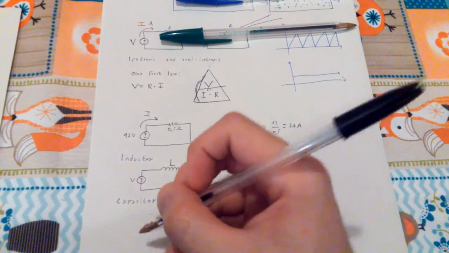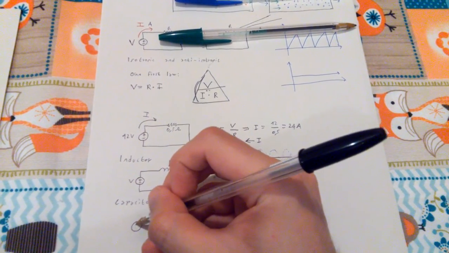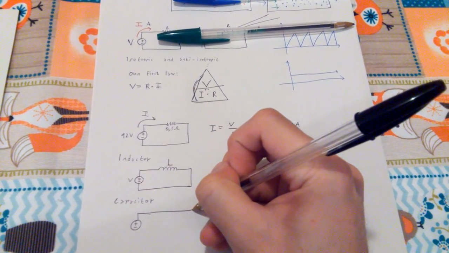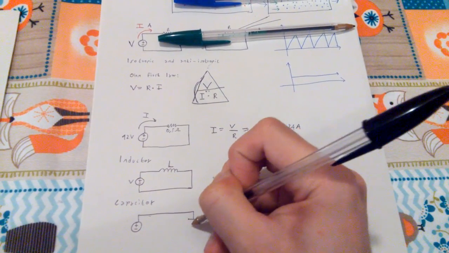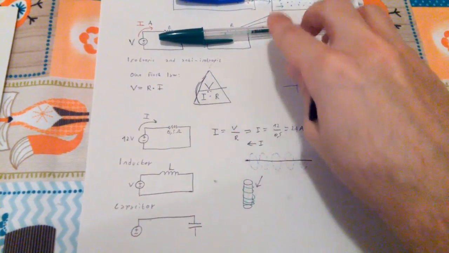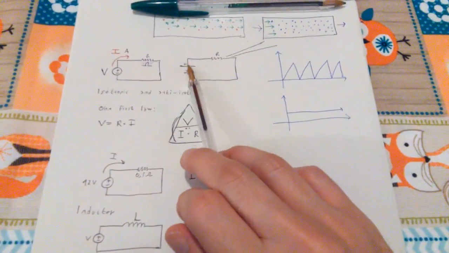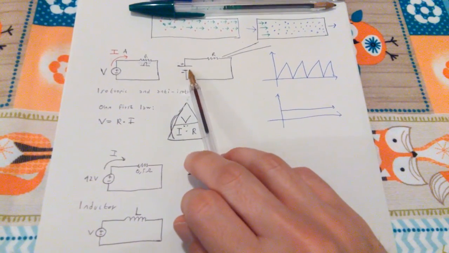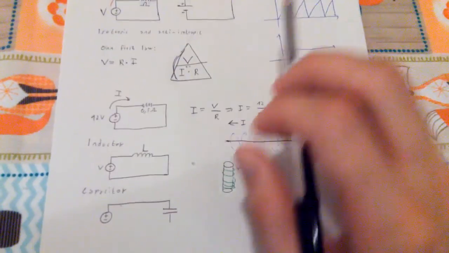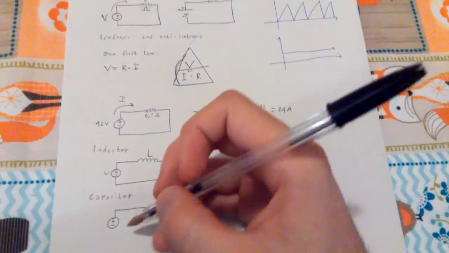Now the capacitor, I'm just going to make another very simple circuit. It's something that looks like this, like the generator I drew before, but with the top one of the same length as the bottom one, like so.